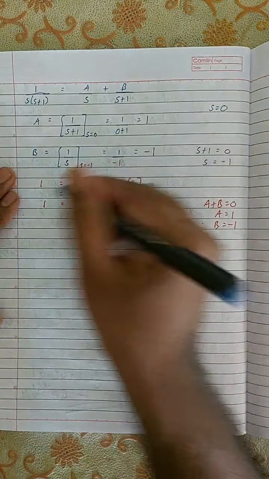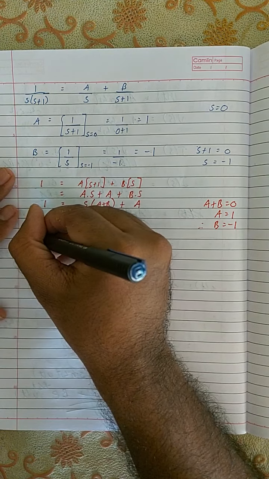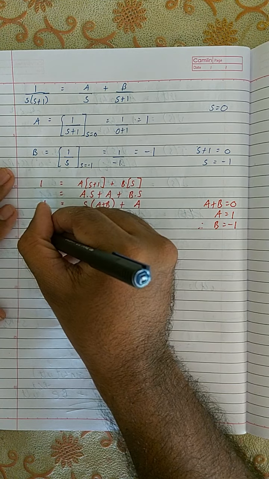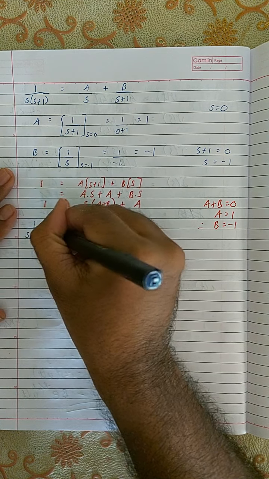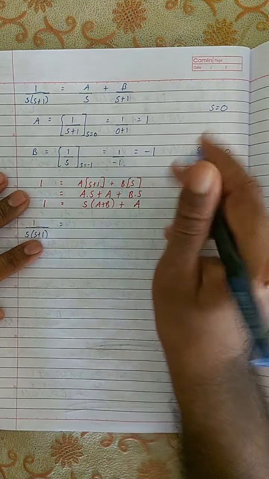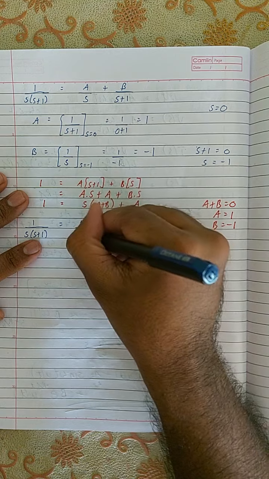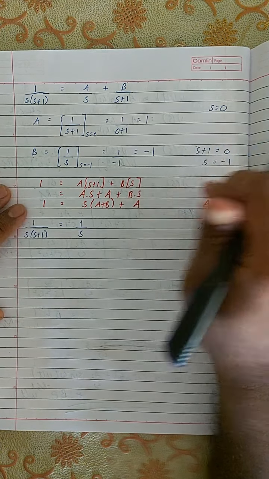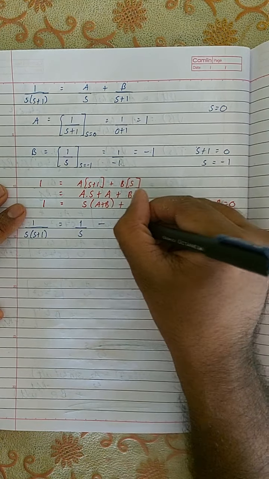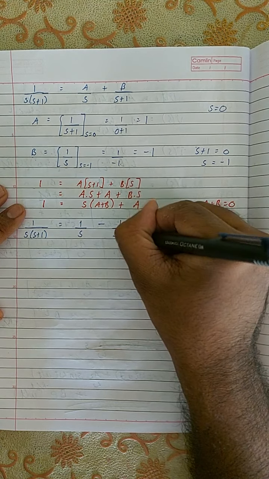So in that case, I have found that 1 by s into s plus 1 is equal to, the value of a is 1, so 1 by s, and the value of b is minus 1 by s plus 1.